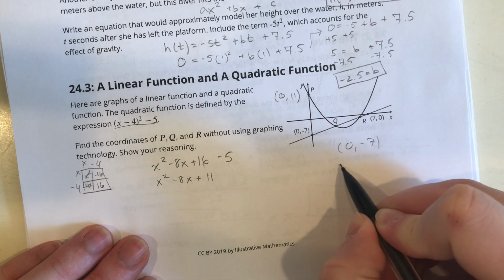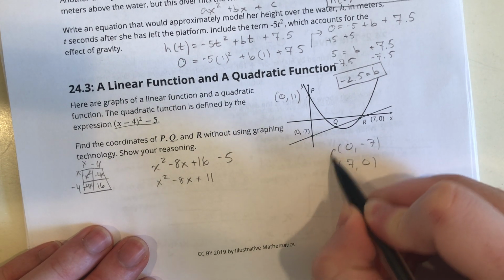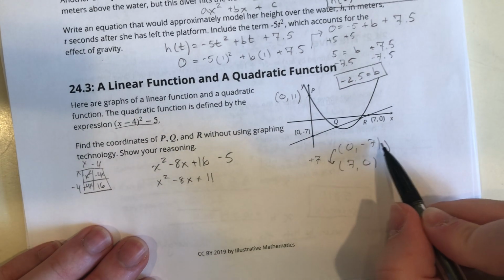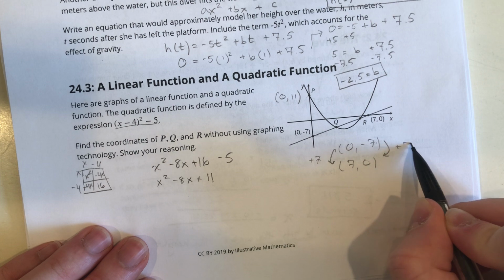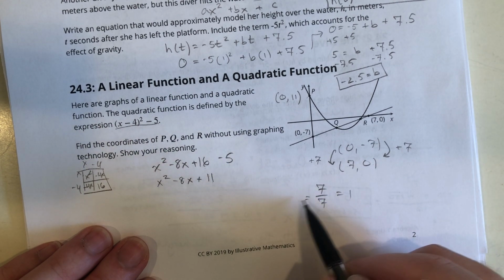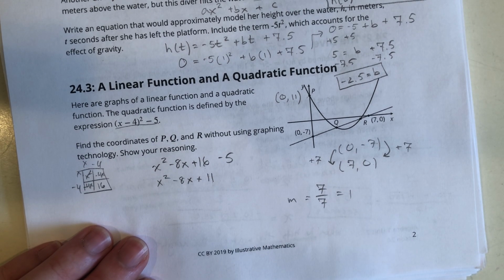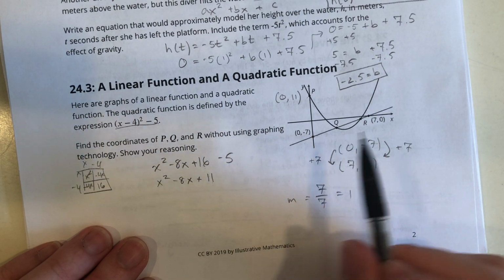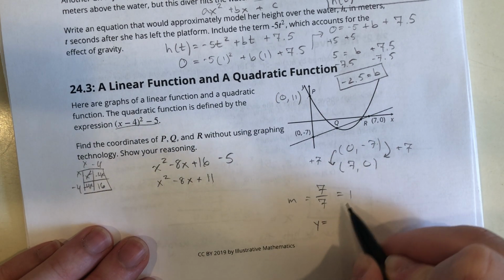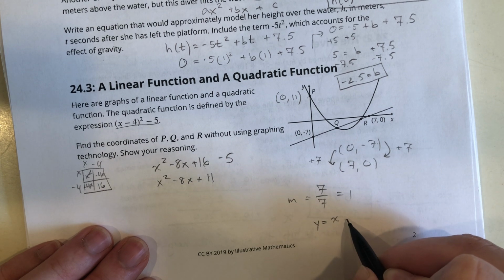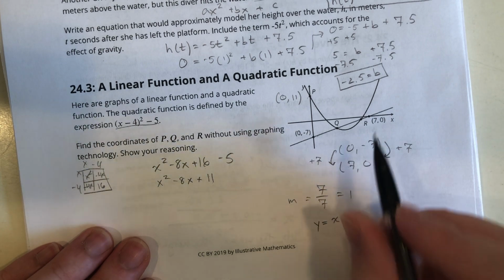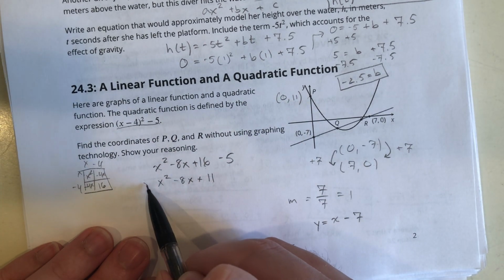So I'm going to stack them so I can easily find my change in x and my change in y. 0 to 7, we went up 7. -7 to 0, we went up 7 as well. So my slope is going to be 7 over 7, or just 1. All right, y-intercept. Well, they already gave us the y-intercept there, so I won't have to do too much work for that. So now I know my equation is going to be y equals, my slope is 1, so just x minus 7.